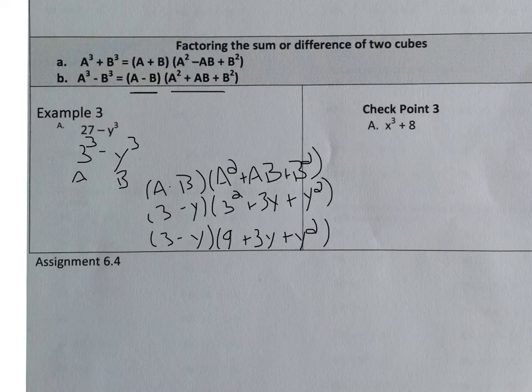Pause here. Try checkpoint 3. Make sure you notice which formula you're supposed to be using. When you come back, I'll give you the answer. The answer for checkpoint 3 is x plus 2 times x squared minus 2x plus 4. That's all for section 6.4. Tomorrow I'll give you the assignment.